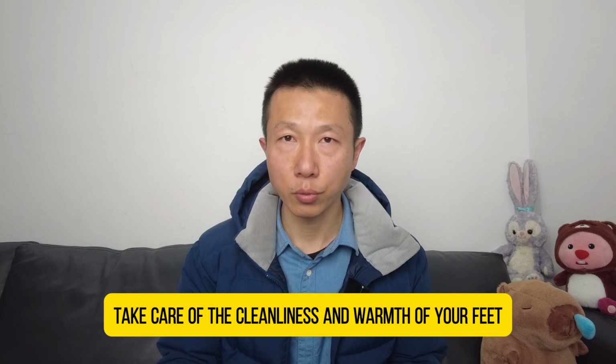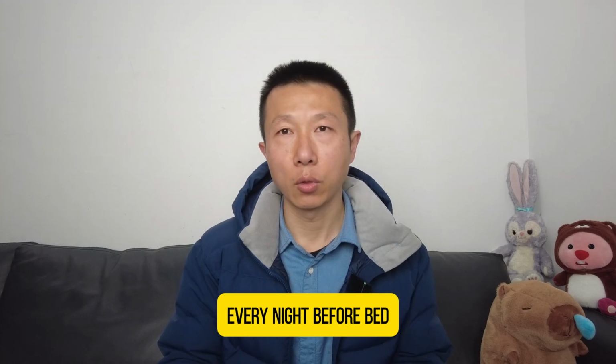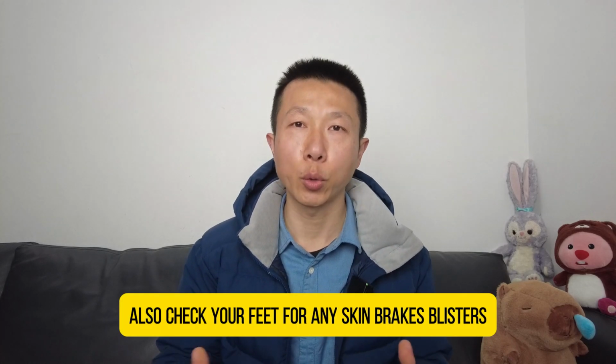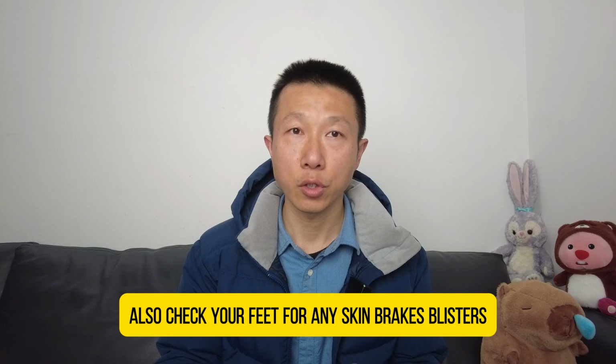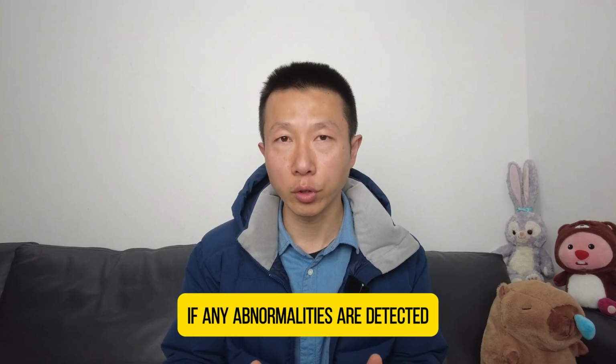Fourthly, take care of the cleanliness and warmth of your feet. Wash your feet with warm water, not exceeding 45 degrees Celsius, every night before bed. Also, check your feet for any skin breaks, blisters, athlete's foot, calluses, areas of lower skin temperature, or unusual sensations. Early hospital treatment is necessary if any abnormalities are detected.